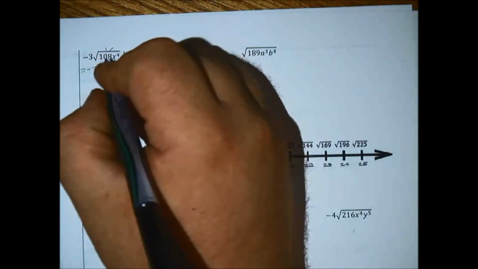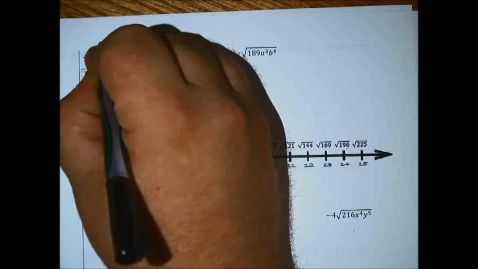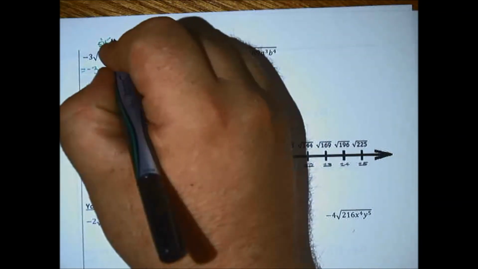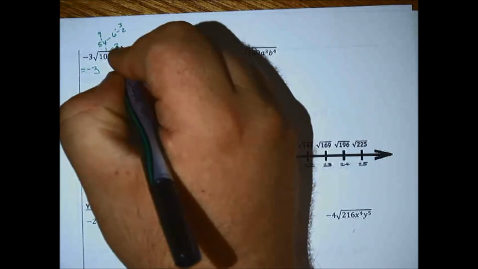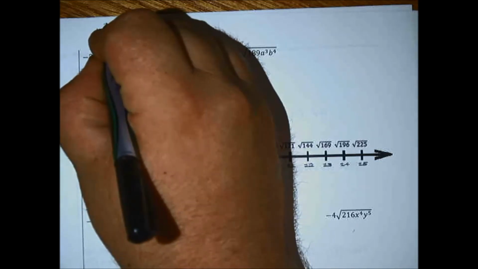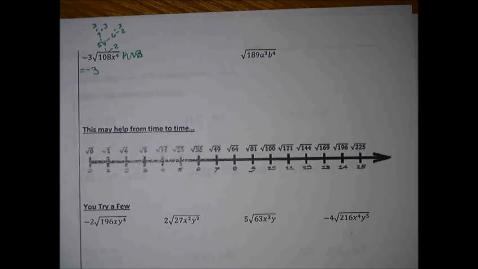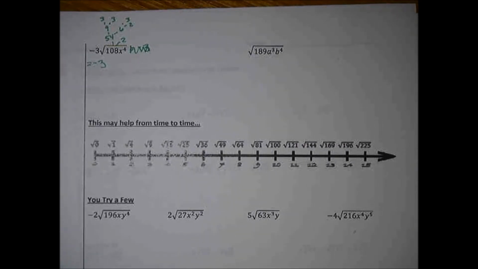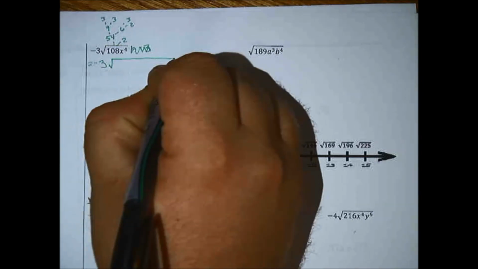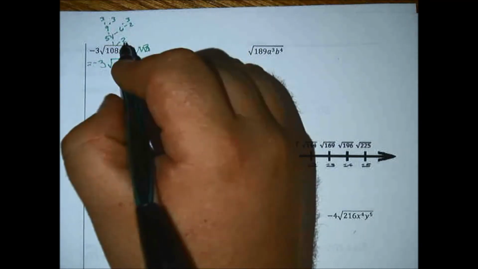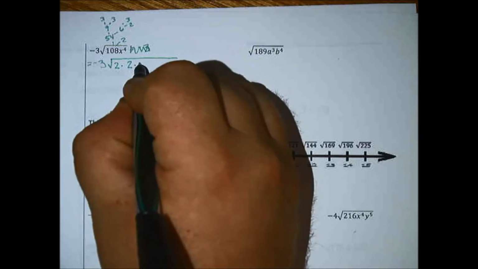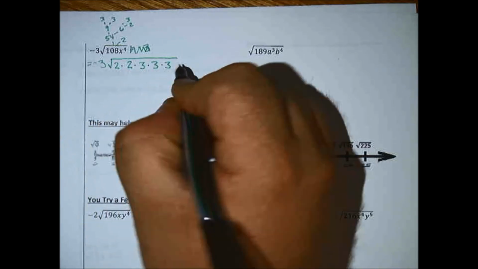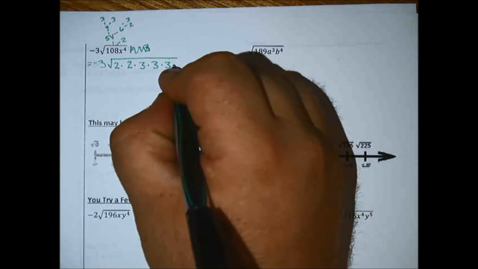Well, 108, that could be like 2 and 54. I think we actually did this one. 54 is 6 and 9. 6 is 2 and 3. And 9 is 3 and 3. So that's my prime factorization of that. And so I'm going to rewrite that. And then I have the x to the 4th, and we'll talk about that here in a second. So let's see what all has buddies. So I have 2 times 2 times 3 times 3 times 3. And then I have 4 x's multiplied together.